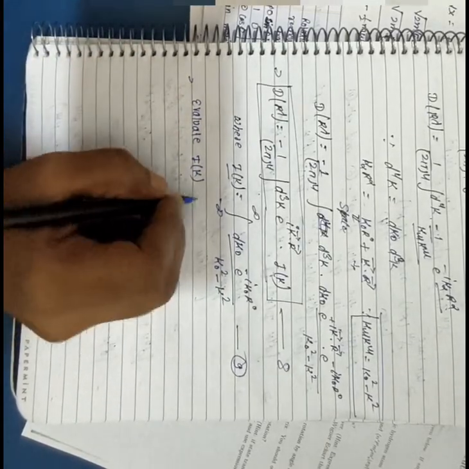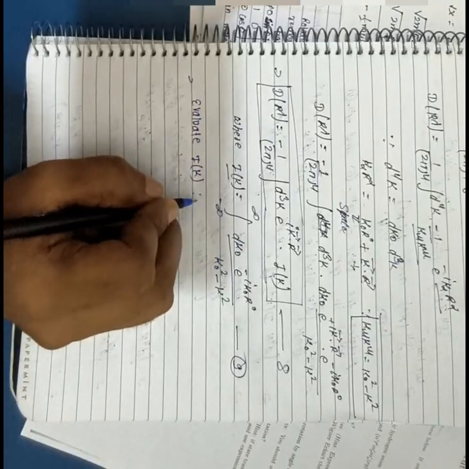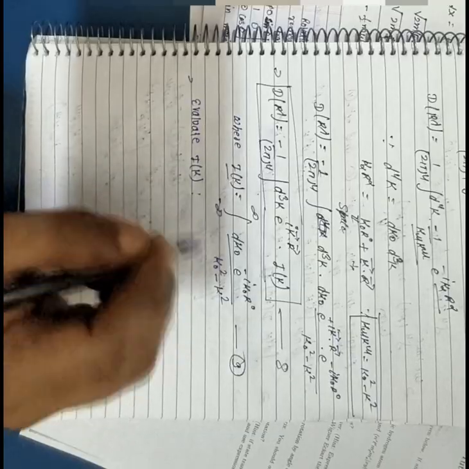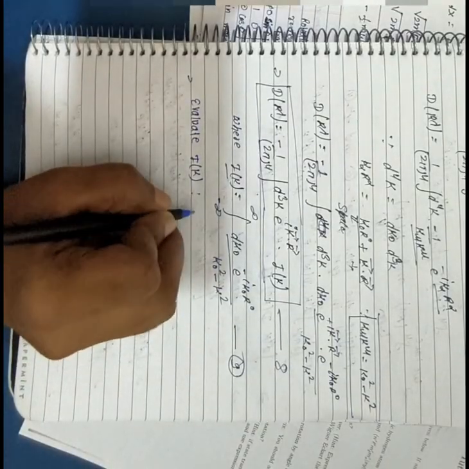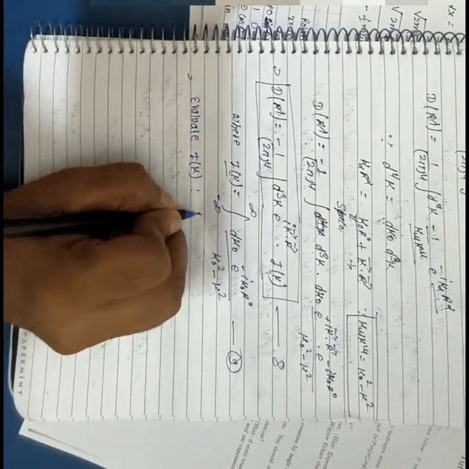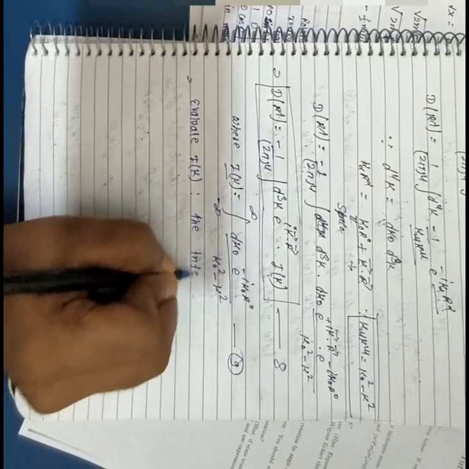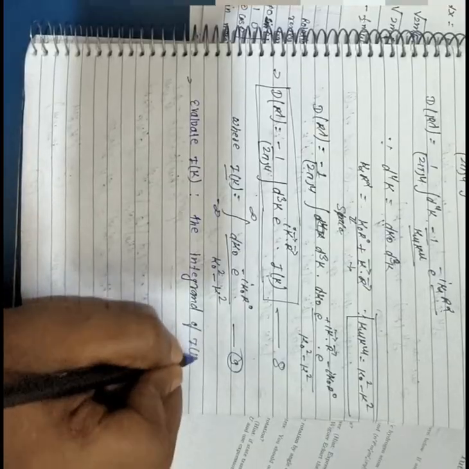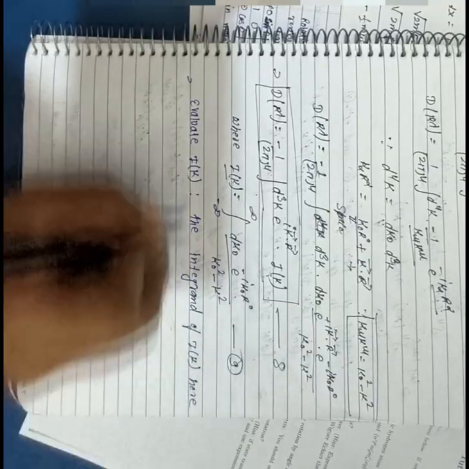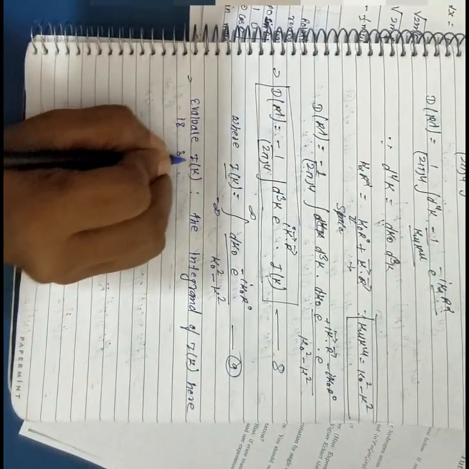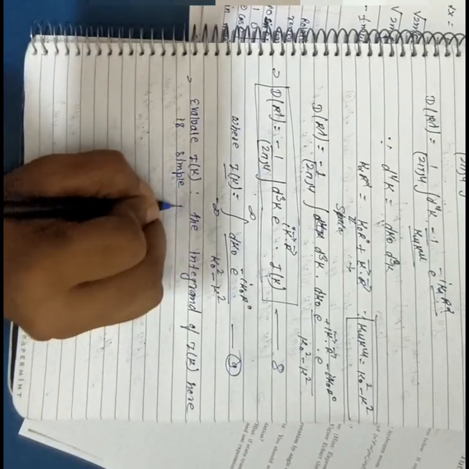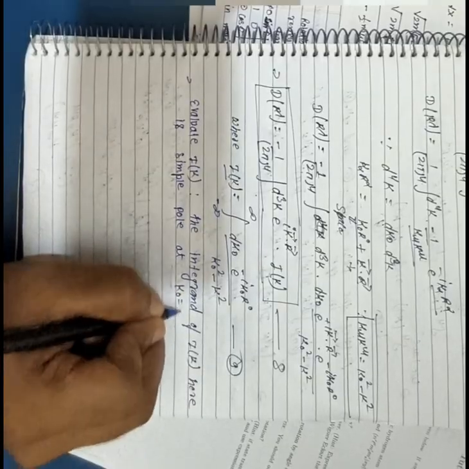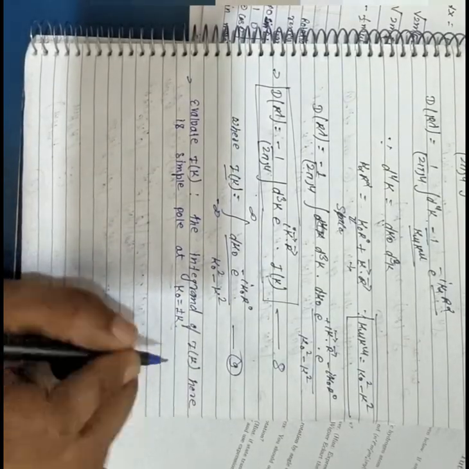For evaluating I(k), the integrand of I(k) has a simple pole at k₀ equal to plus minus k.